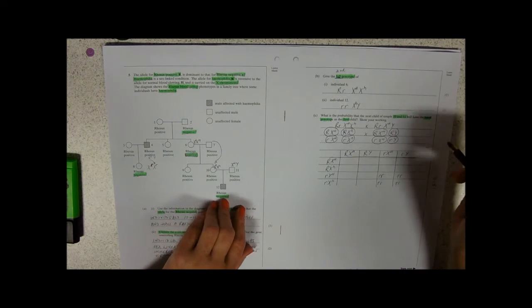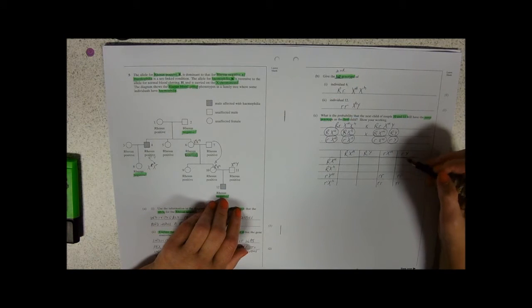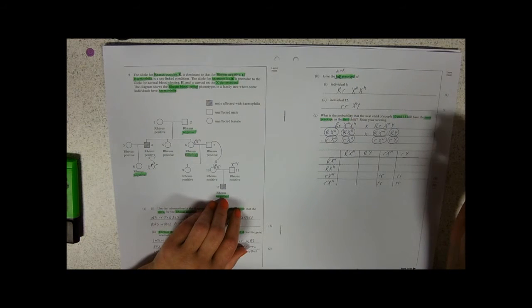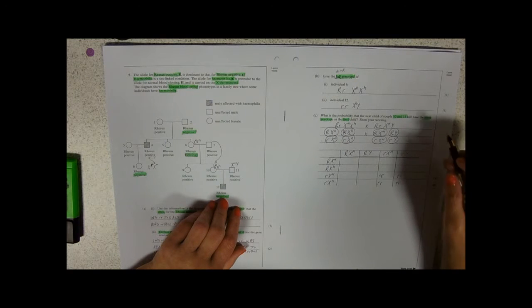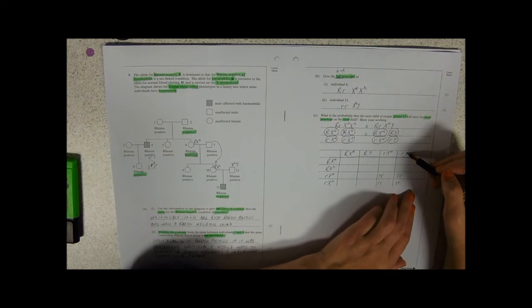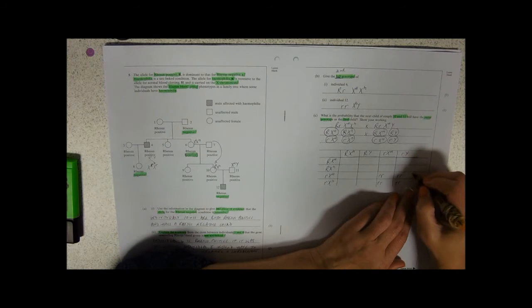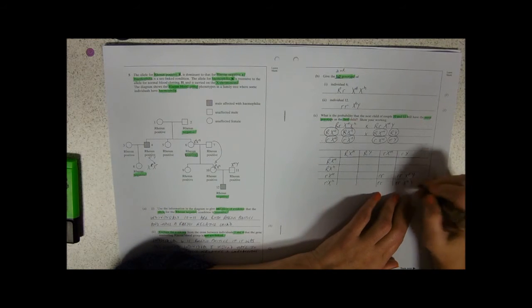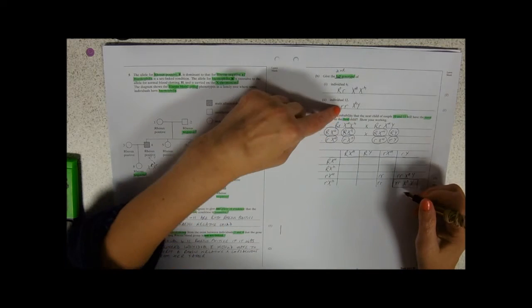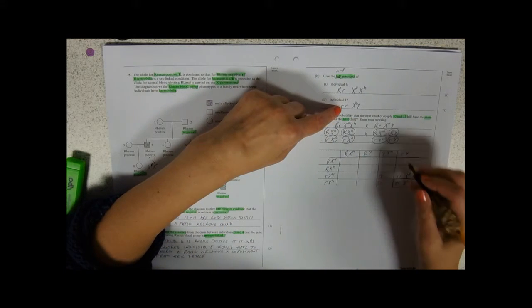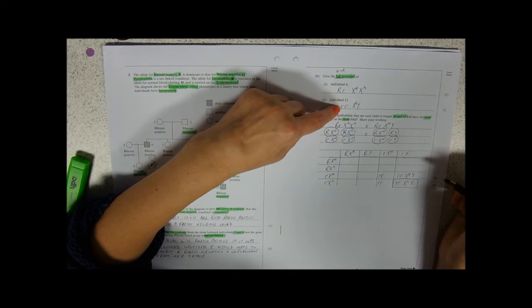That cuts it down a bit. I could obviously fill in all the rest of it, and that would be a lovely exercise in writing lots of letters out. And I'm only interested in the boys, the ones that are going to inherit a Y chromosome. So these 2. X big H, X little h. So this one, that's the one I'm interested in. He's the one that's got the same genotype as individual 12.